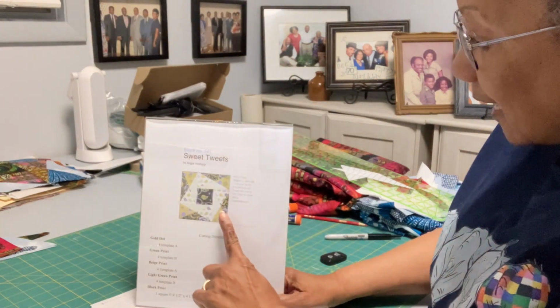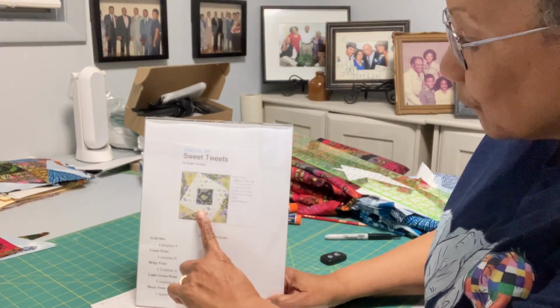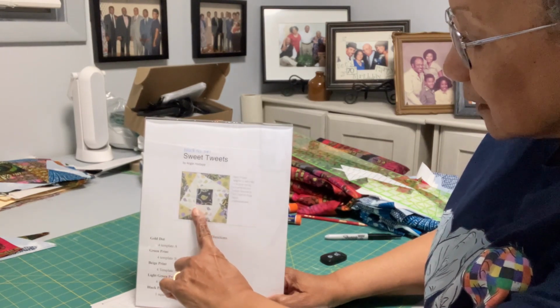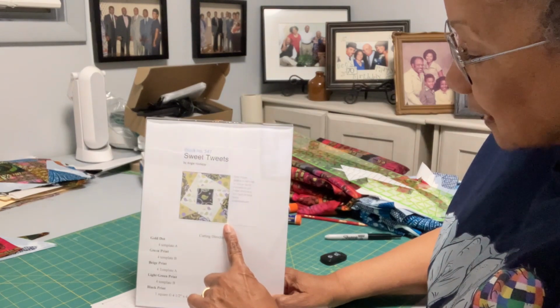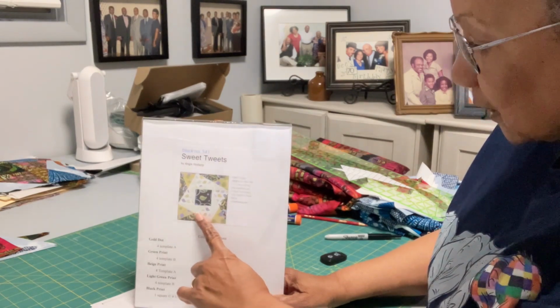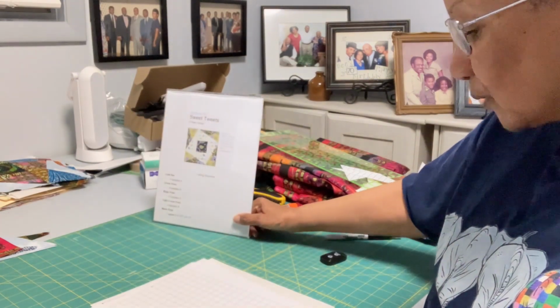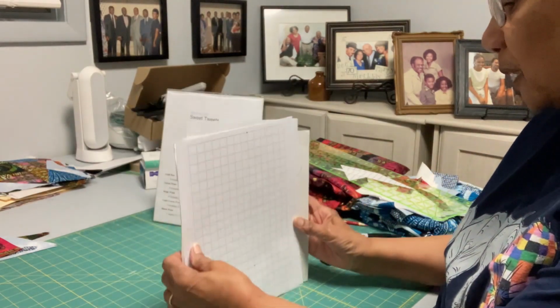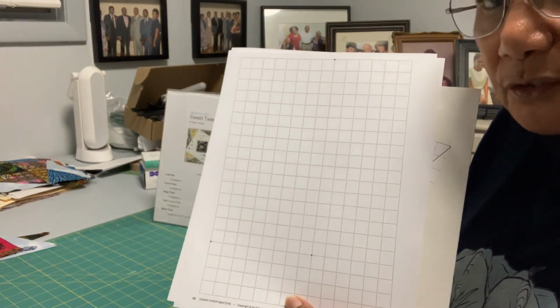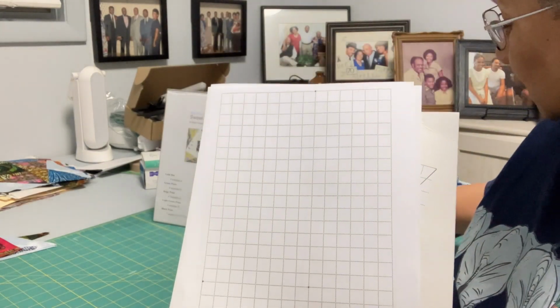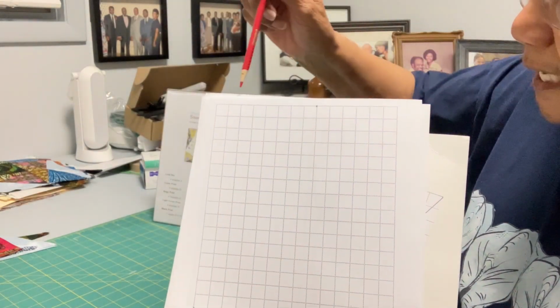Knowing that, then I have a 4-inch space and a 4-inch space, and that gives me an 8-inch rectangle times 4-inch rectangle, so 8 by 4. So what we want to do is take our graph paper, and in this case I'm using the 1/2 inch graph paper, and you can see that I have put dots.